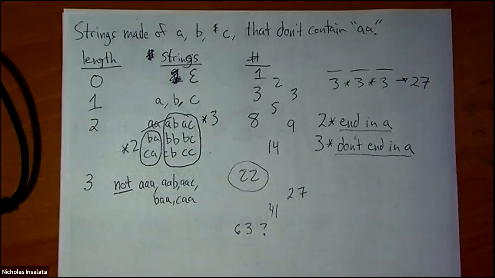So we know there's 6 that end in A, and then 22 minus 6 is 16 that don't end in A. The 16 that don't end in A, we can add all 3 letters onto the end. And the 6 that do end in A, we can only add B or C onto the end. And that's how I came up with 6 times 2 plus 22 minus 6 times 3.